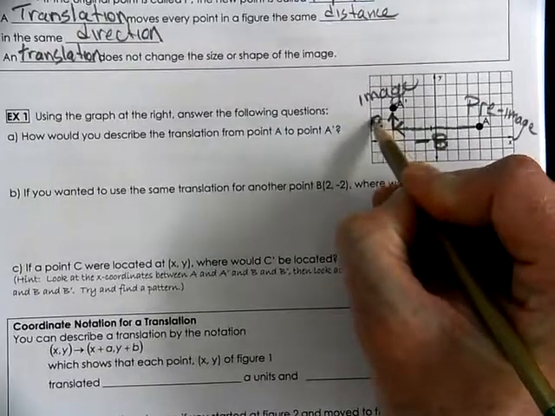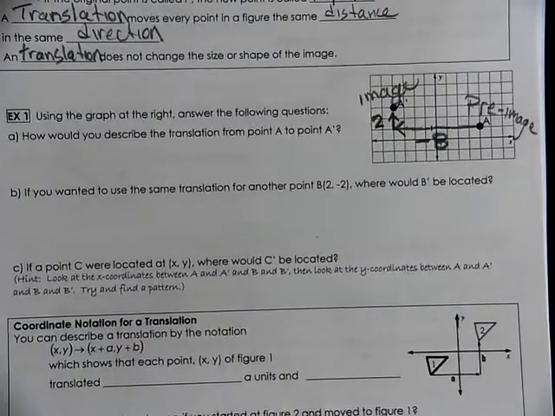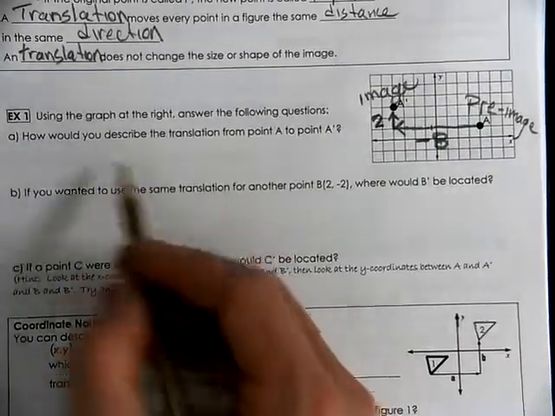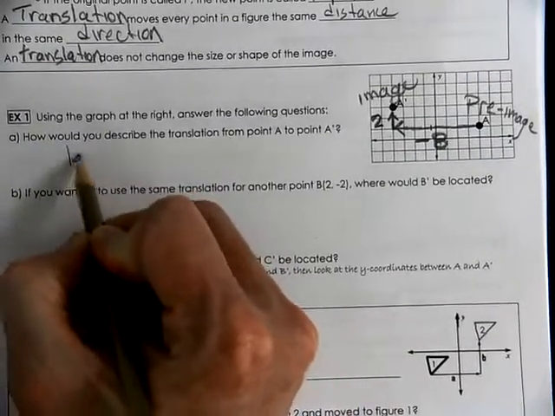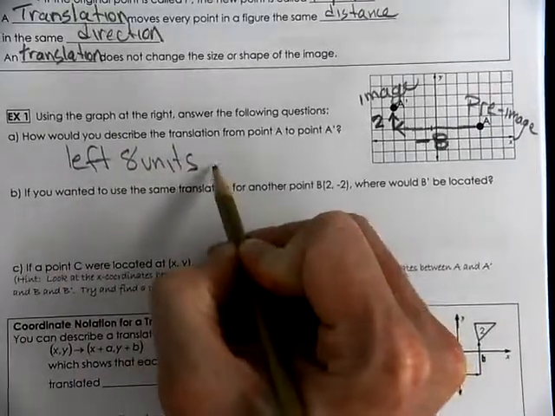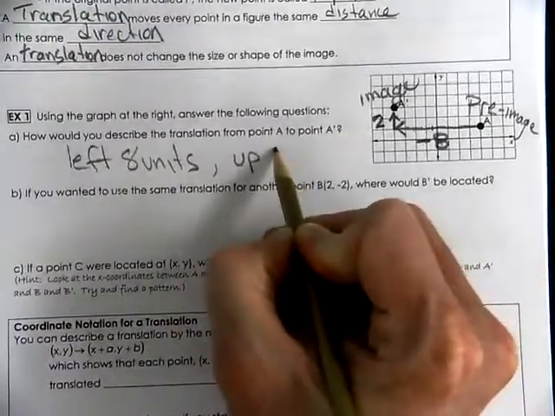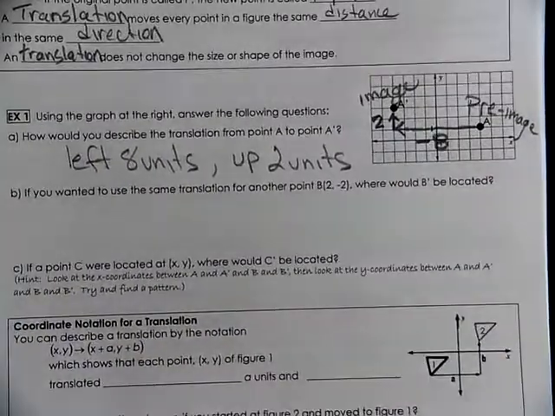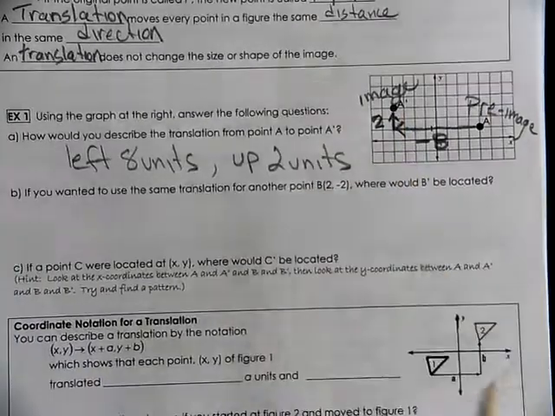We go up 2 units. So we could say that we went left 8 units, up 2 units. That would be a description of how you go from your pre-image to your image.